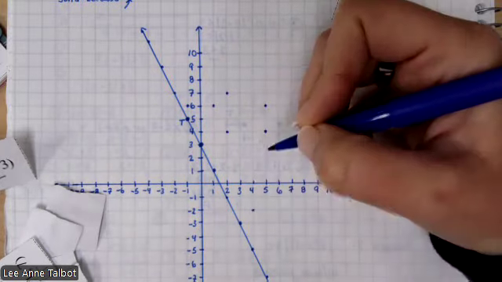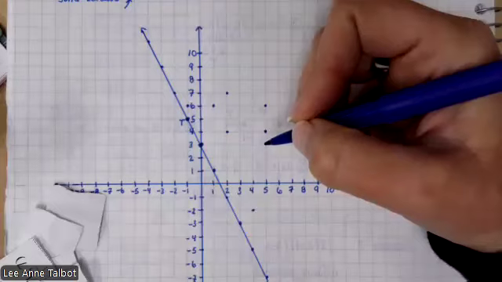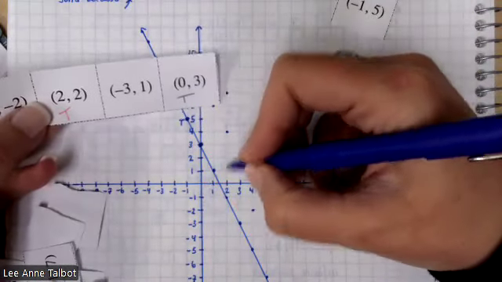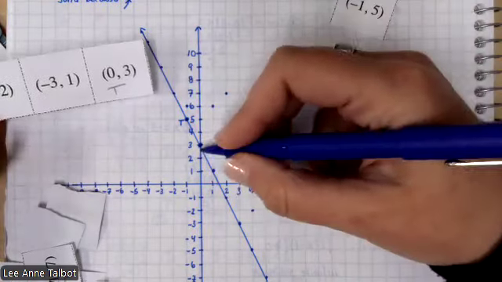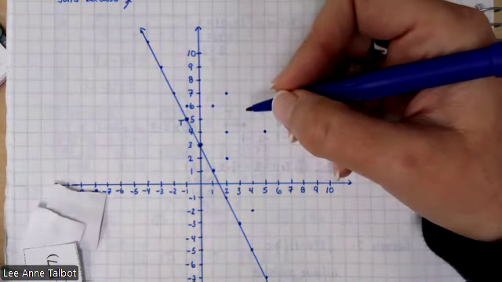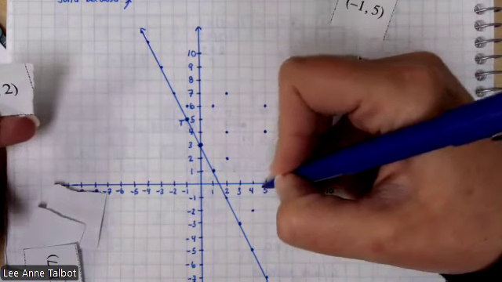4, -2, 2, 2, 0, 3, already graphed. 5, 2.